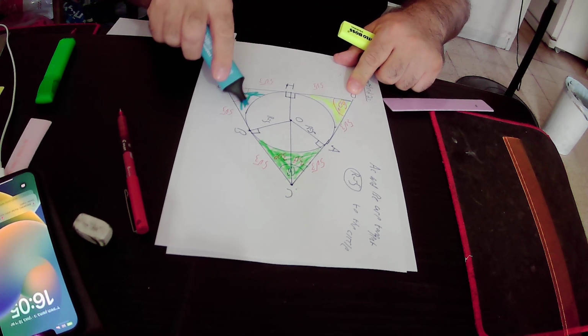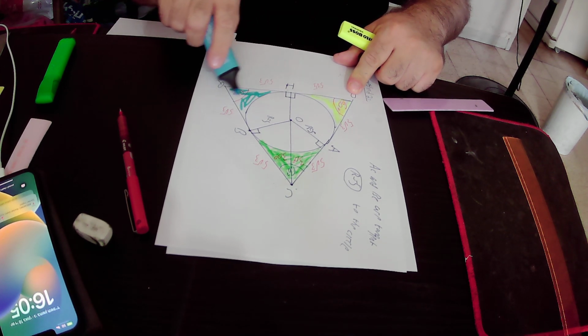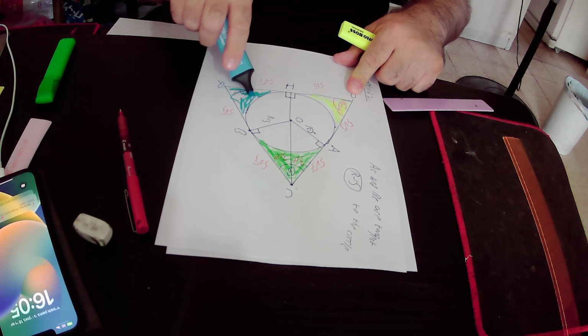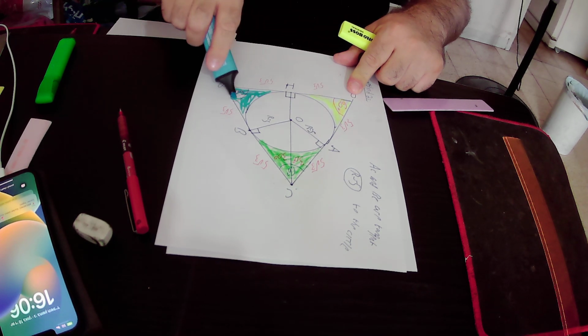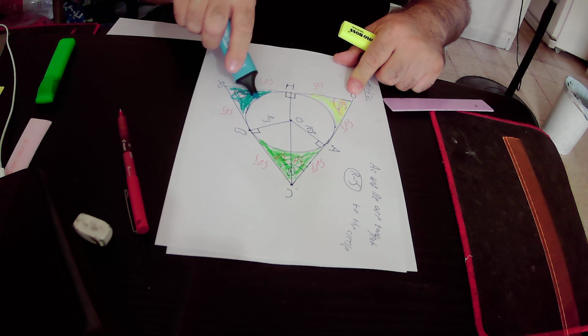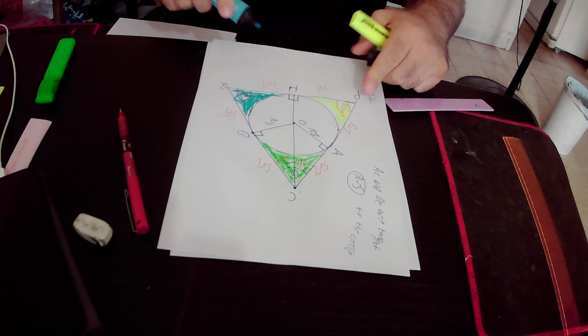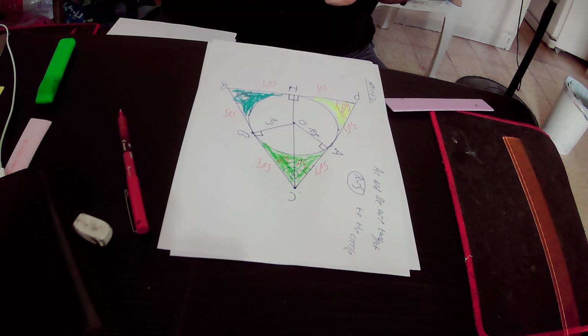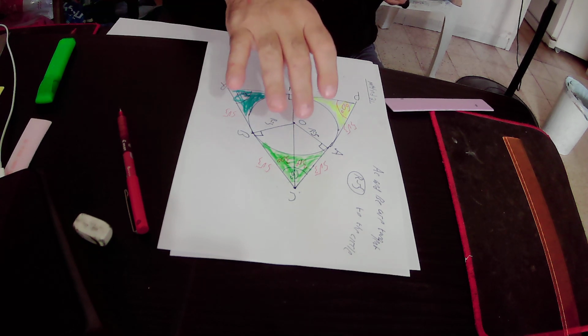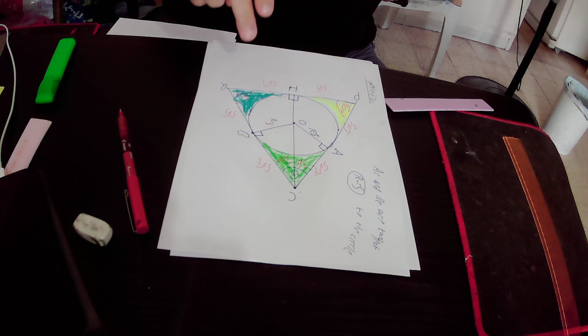Okay, so again, the area of triangle CPQ, the big triangle, minus the area of the circle equals the area of the green shape plus the area of the yellow shape plus the area of the blue shape.